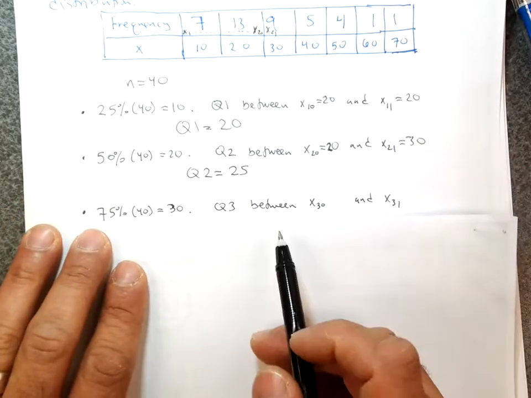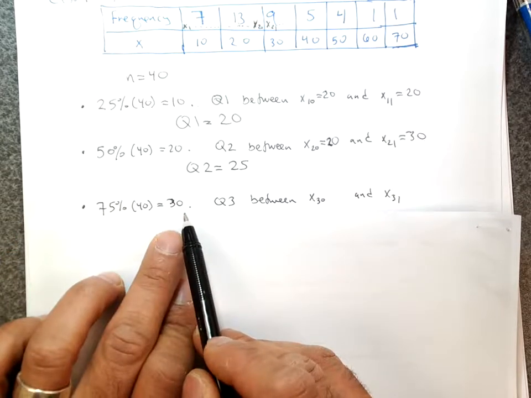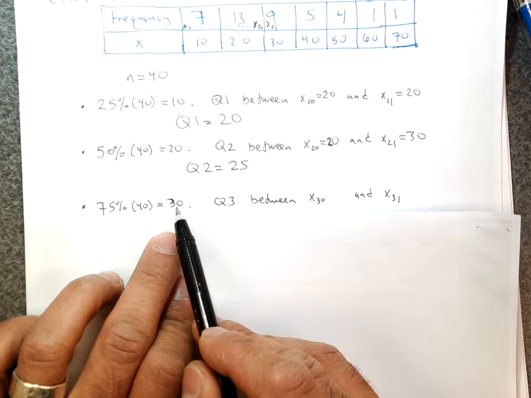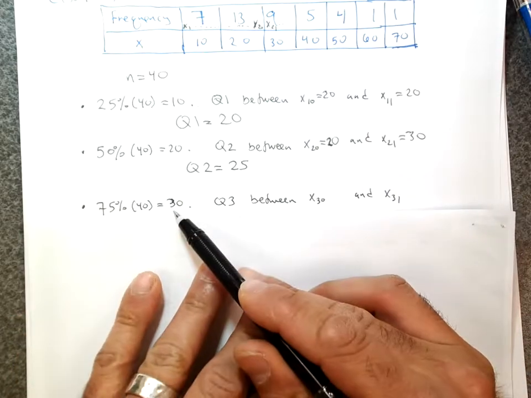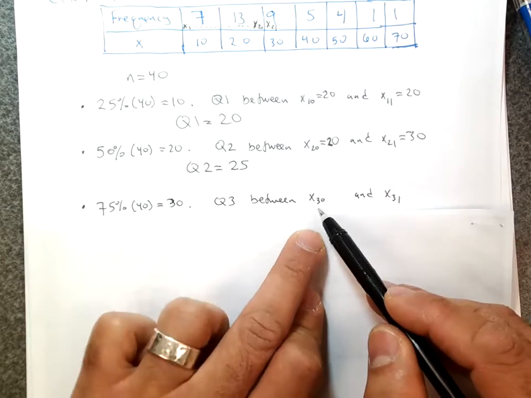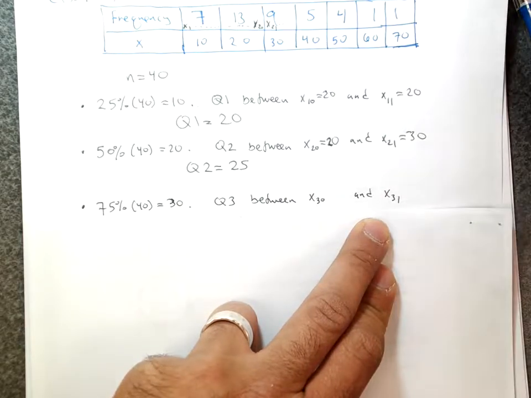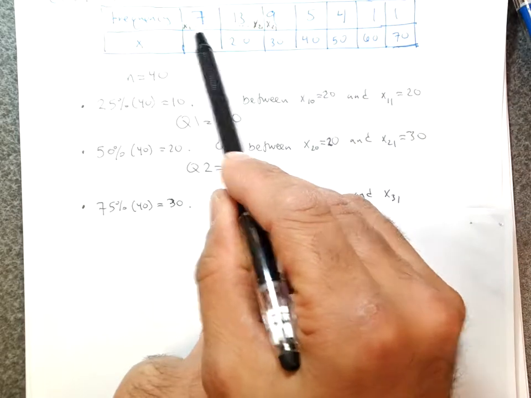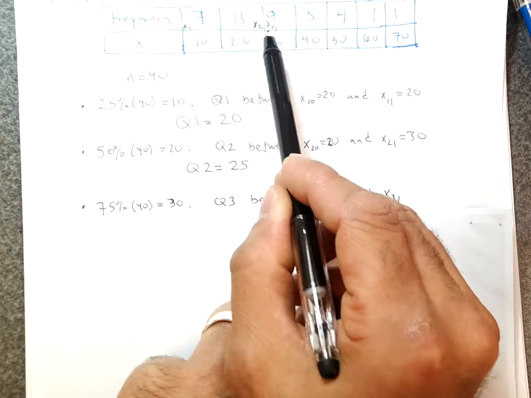Finally, the 75th percentile. 75% of 40 is 30. Again, a whole number, so my third quartile is going to be between the 30th individual from the left, the value of x30, and the 31st individual. If I count, I got 7 here, plus 13 is 20, so there's x1 to x20 there.